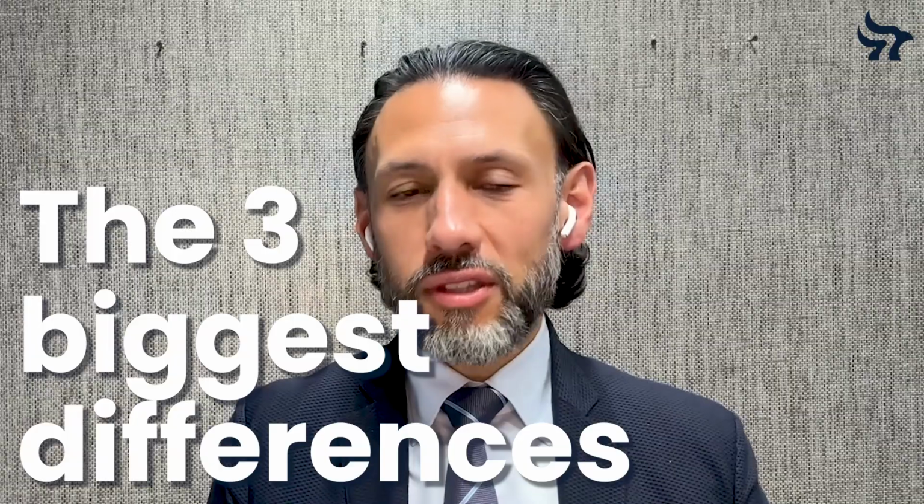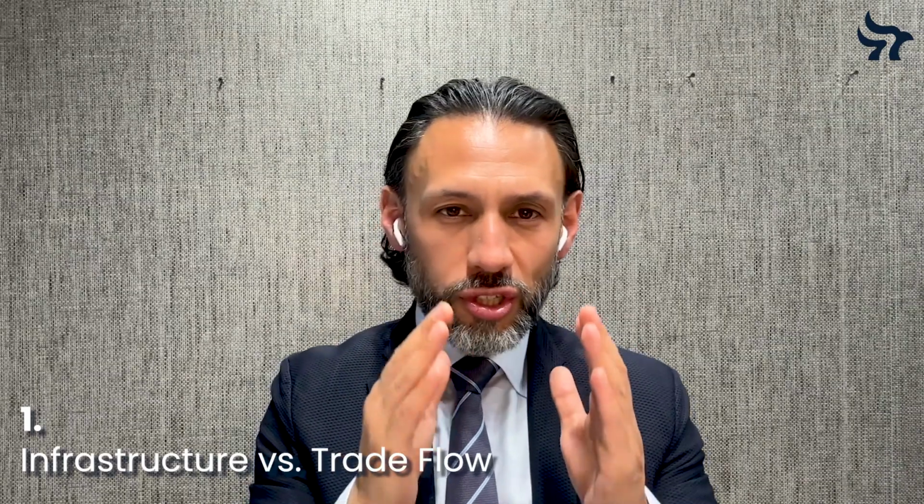The three biggest differences. To choose the correct strategy, you need to understand the three major differences here. One, infrastructure versus trade flow. An E-1 business can often operate with a lighter infrastructure model as long as the cross-border trade is real and well documented. An E-2 business usually requires stronger evidence of operational setup inside the United States. Two, source of revenue. For an E-1, the revenue must primarily involve international trade between the US and the treaty country. For an E-2, the revenue can be generated entirely inside the United States.